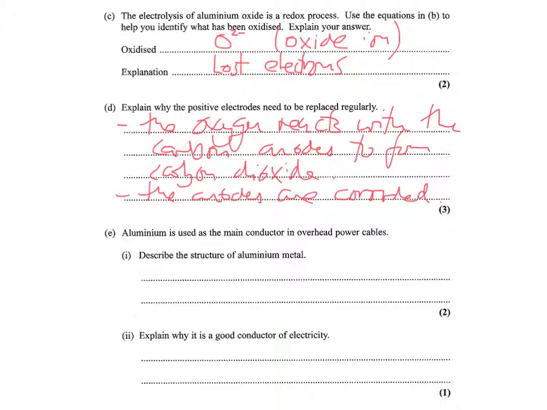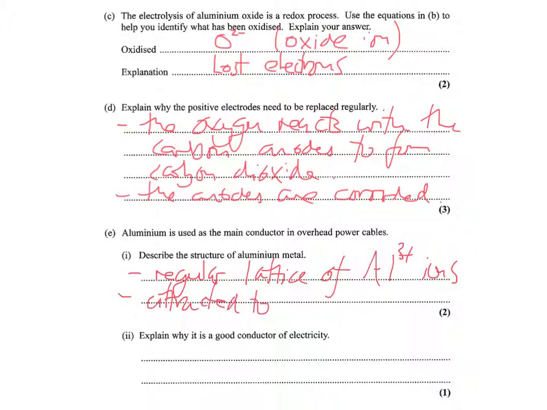So the structure of aluminium metal, you'd have a regular lattice of, and rather than just saying positive ions, let's make it specific to aluminium, a regular lattice of Al3+ ions, and these are attracted to a sea of delocalized electrons.